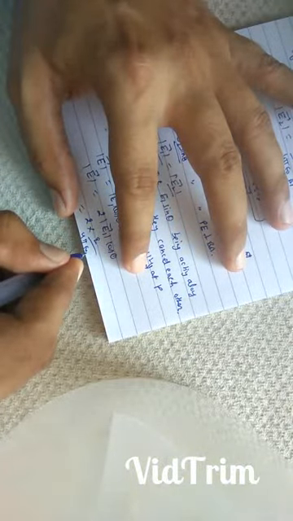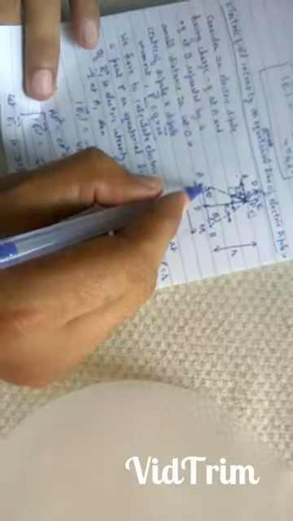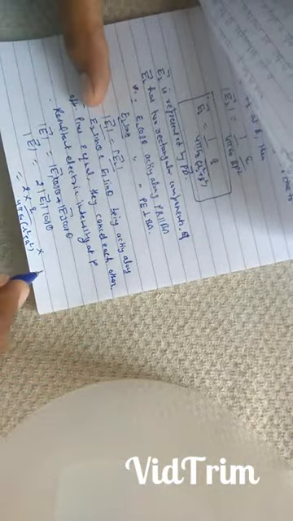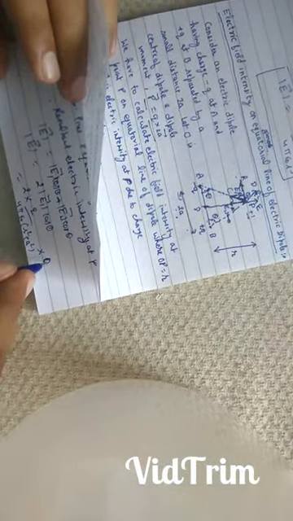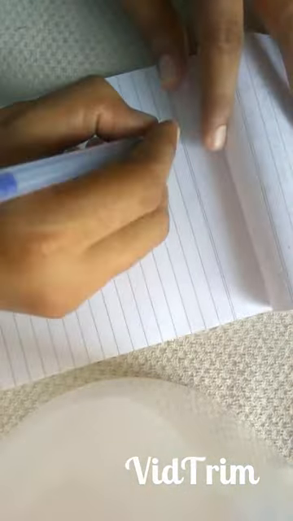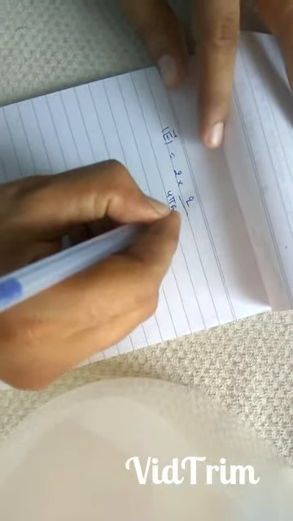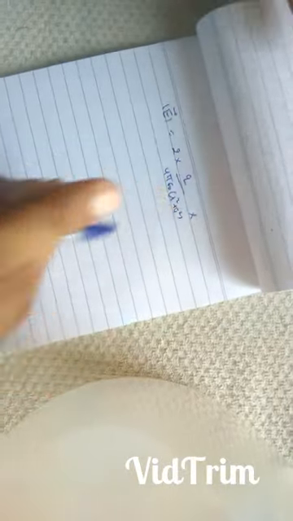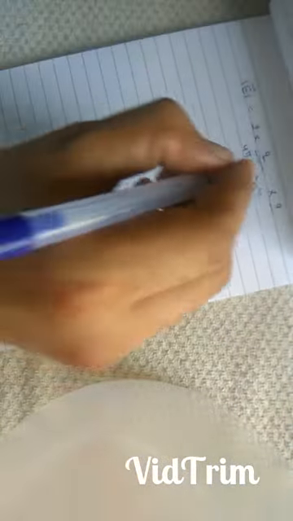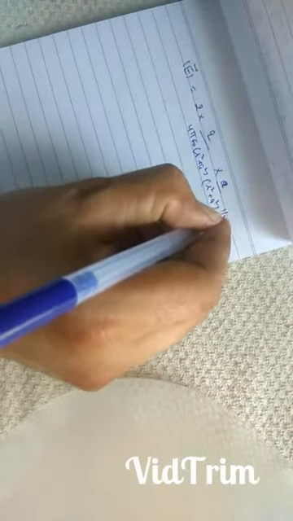Put the value of E1 from here, this will become 2 into Q upon 4 pi epsilon naught r square plus a square, and cos theta in this right angle triangle is base upon hypotenuse, where base is OA and hypotenuse is AP. Therefore E vector is equal to 2 into Q upon 4 pi epsilon naught r square plus a square. Substituting the value of OA, which is A, and AP, which is r square plus a square raised to power 1 upon 2.